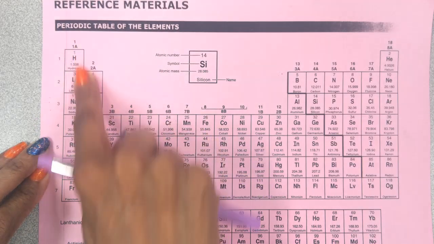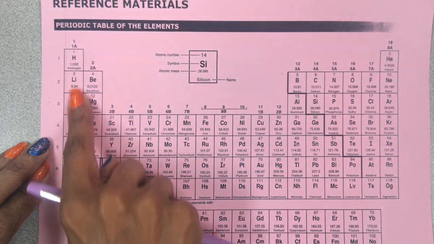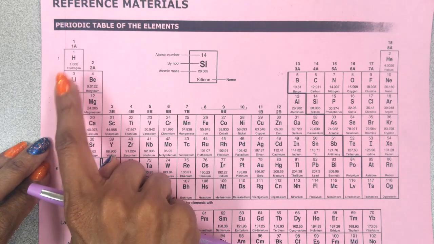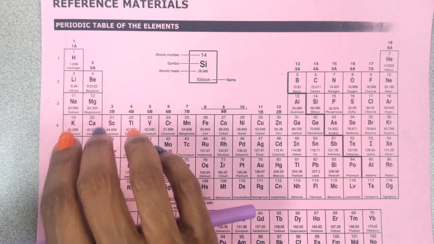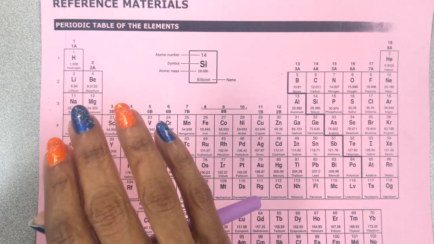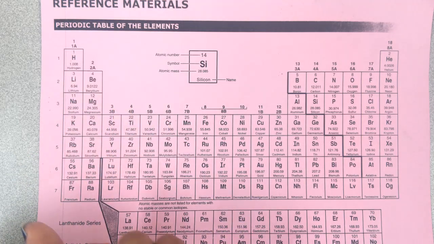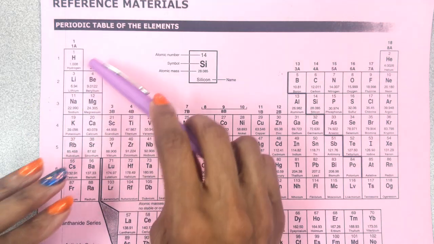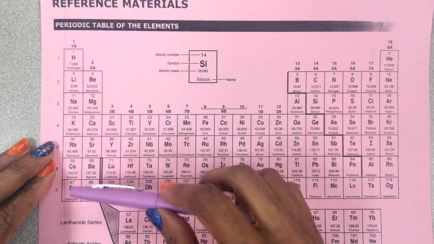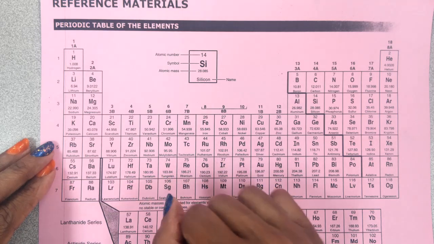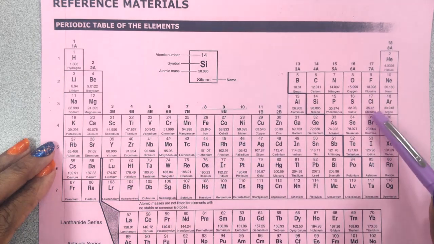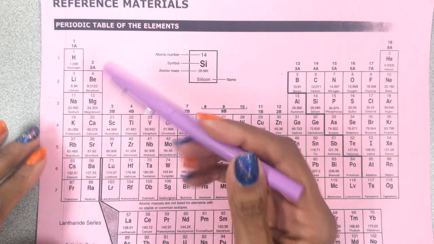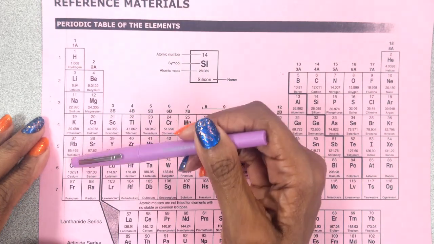Group 1 has 1 valence electron. These are your alkali metals. These are super reactive because they have 1 valence electron. Remember, elements want to have 8 valence electrons in their outermost shell. That's when they're most stable. These only have 1, so they're highly reactive. Francium is the most reactive metal. Chlorine is the most reactive nonmetal, and I'll go over that again in a minute. So these are very reactive.